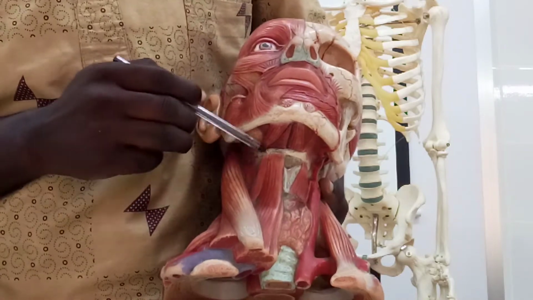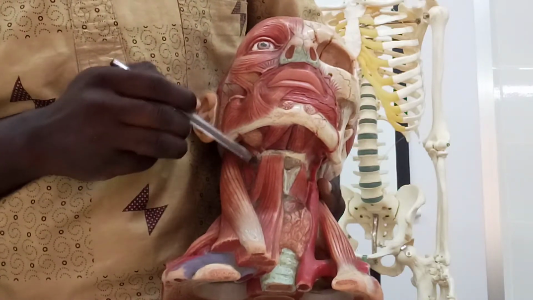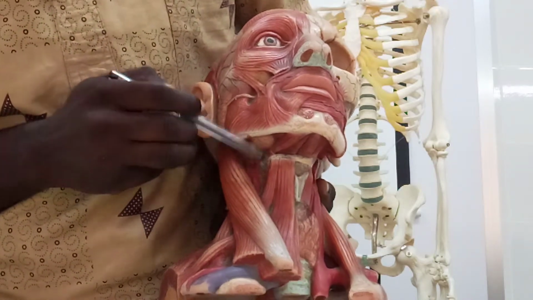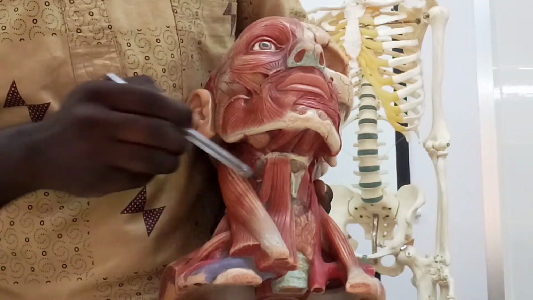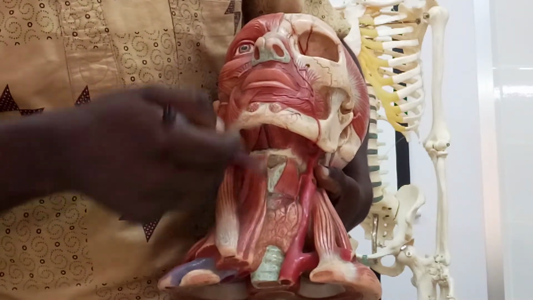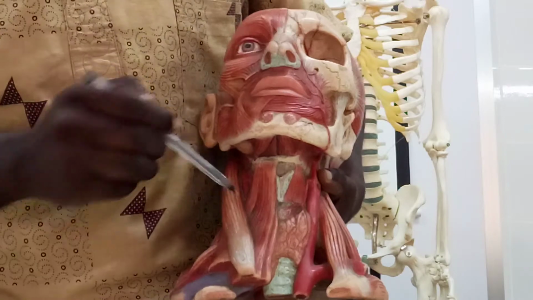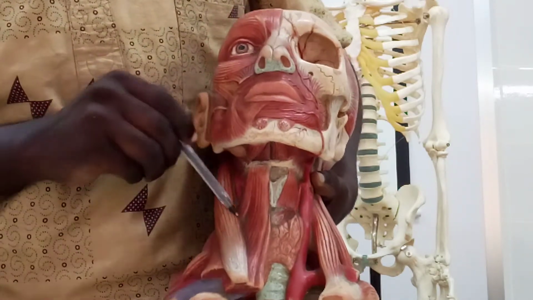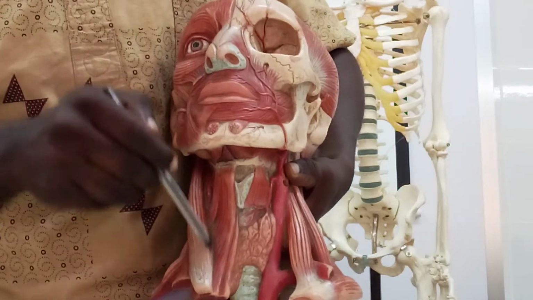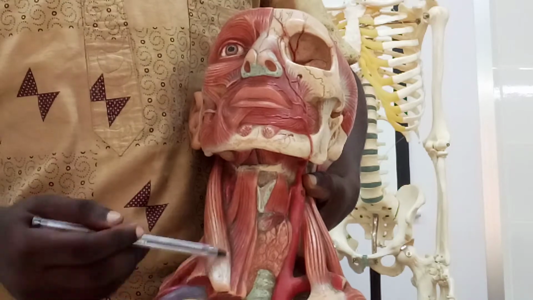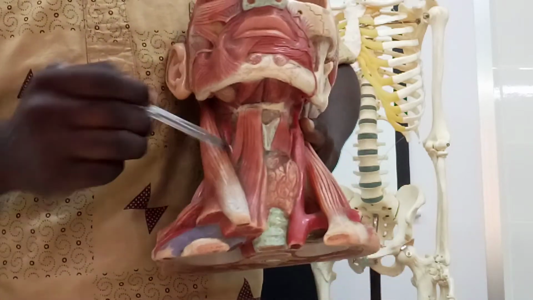It will be bounded laterally by the lateral border of the superior belly of the omohyoid muscle. Then at the midline anteriorly, it will be bounded by the midline, and at its lateral parts, by the medial border of the inferior portion of the sternocleidomastoid muscle.